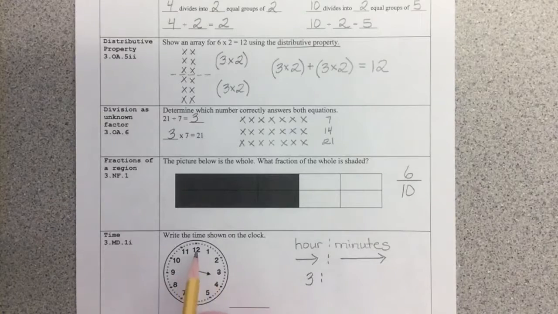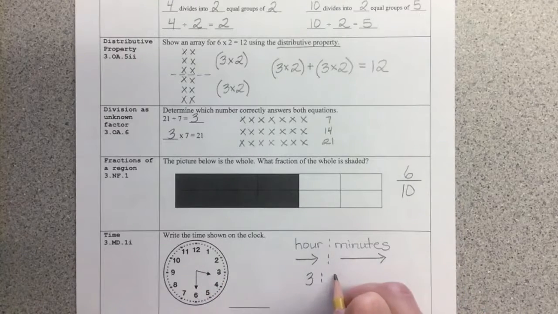For minutes, I can count each dot around the clock, and there will be 60 dots, which makes a new hour. But I don't want to count every single dot once I've learned that each number on the clock represents 5 minutes. So I'll use my skip counting technique. 5, 10, 15, 20, 25, 30. It is 3:30, or 30 minutes past 3 o'clock.